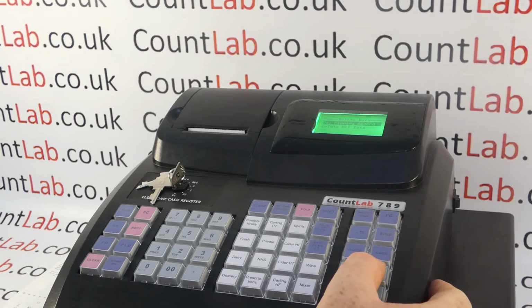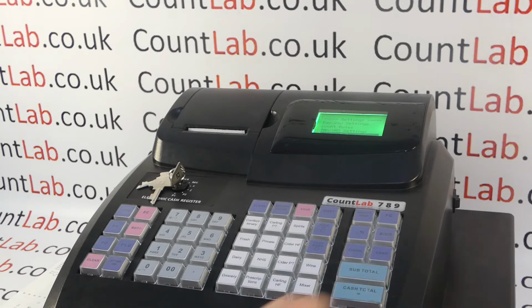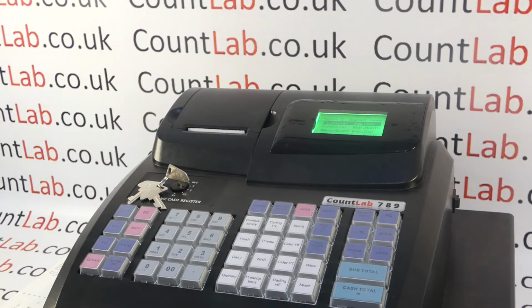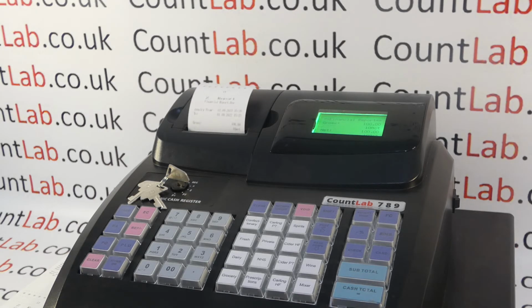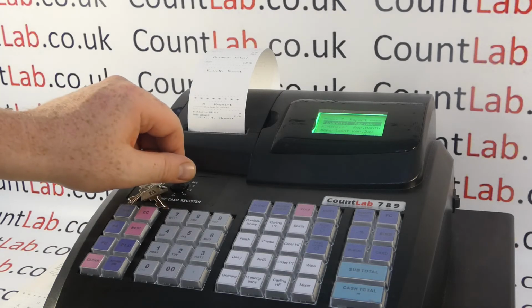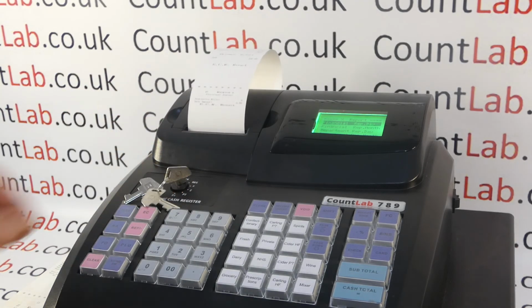You then press subtotal to come back to the main settings menu, and then you can turn the key round to the Z position to carry out the standard financial end of day report. That's when you turn to Z, that's the first report that's highlighted. So you simply press cash, cash again to print, subtotal, and then you can turn the key back to the REG position.